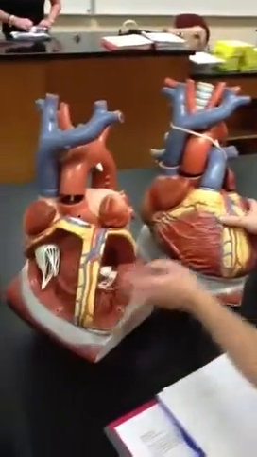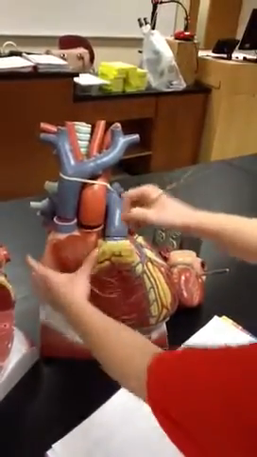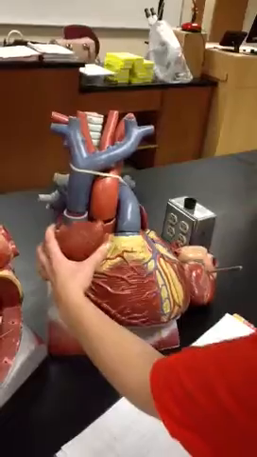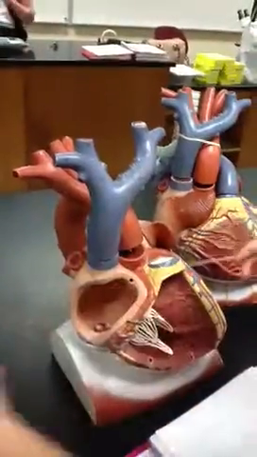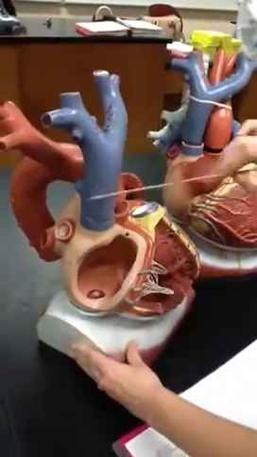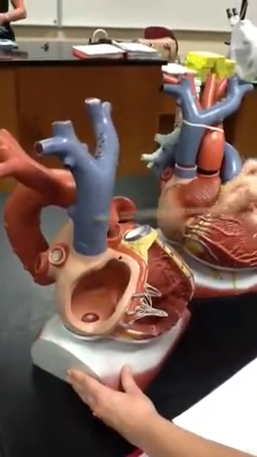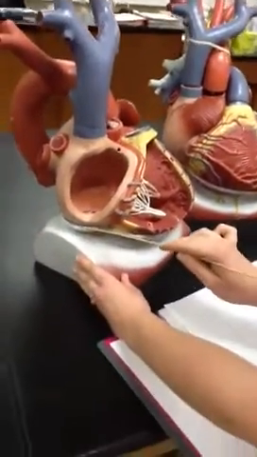Then we have the right atrium. This is an auricle, and you have to pull it out to get to the atrium. So we'll look at it on here. So here's the right atrium. And we have the superior vena cava, which is this vein, and the inferior vena cava.